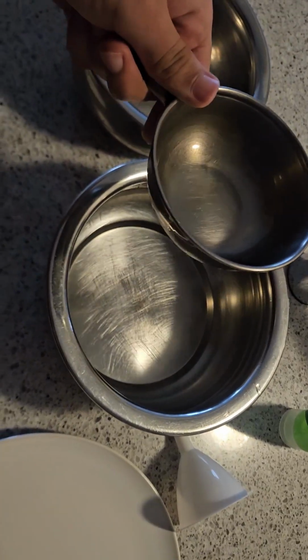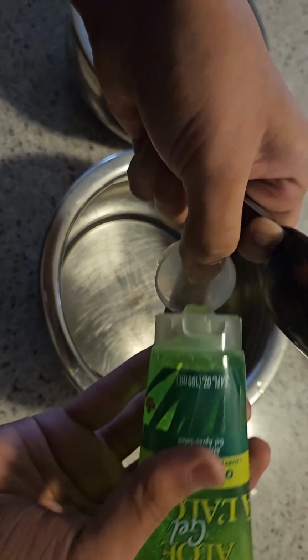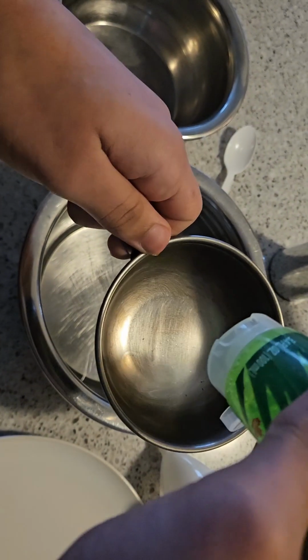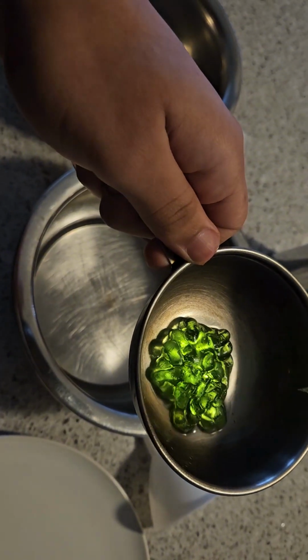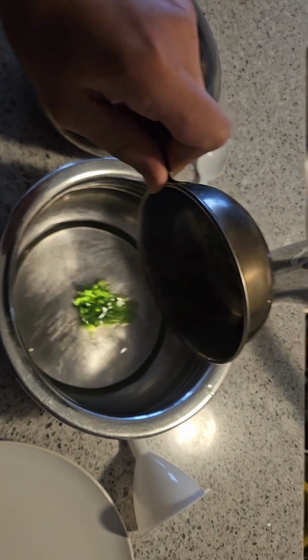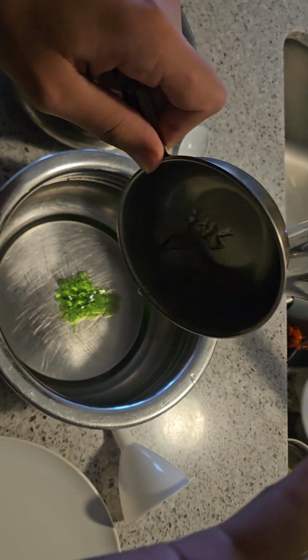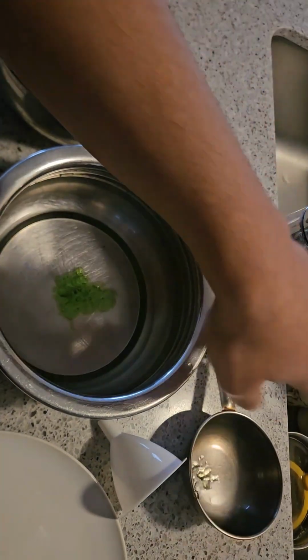Then I'm going to use my aloe vera gel. And now we're going to place this here and then close the lid.